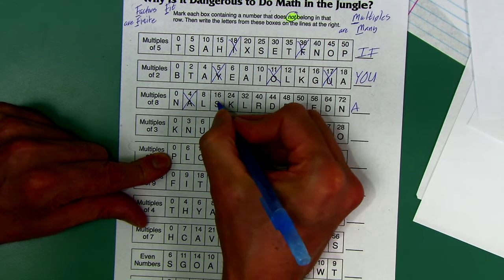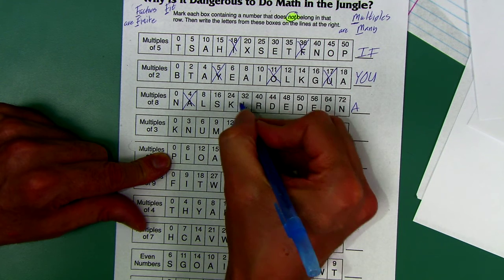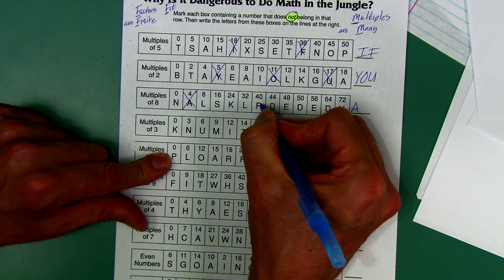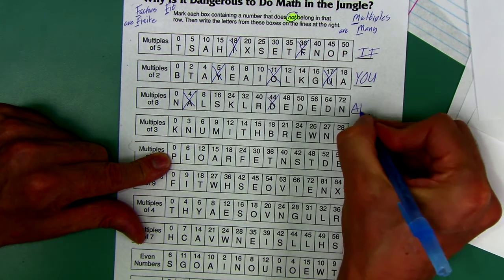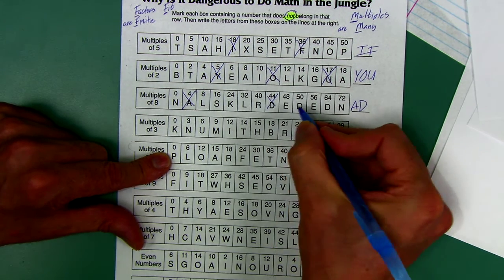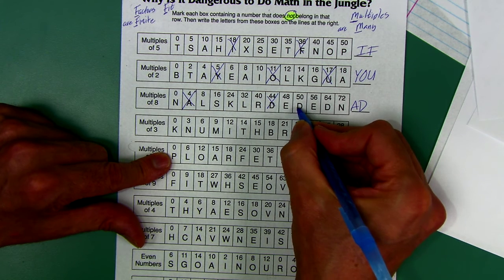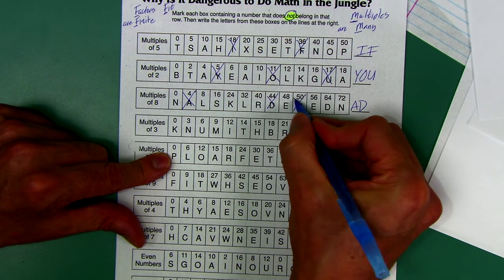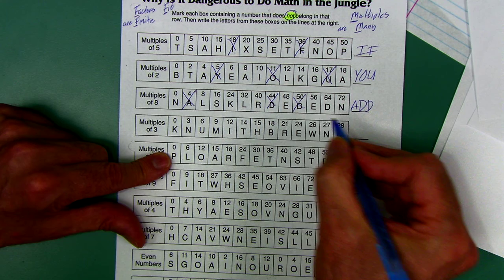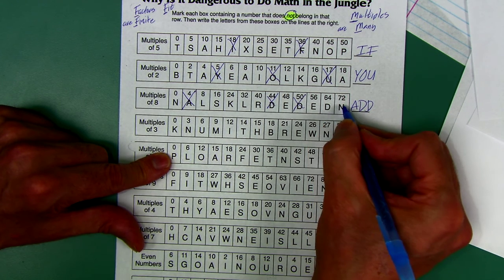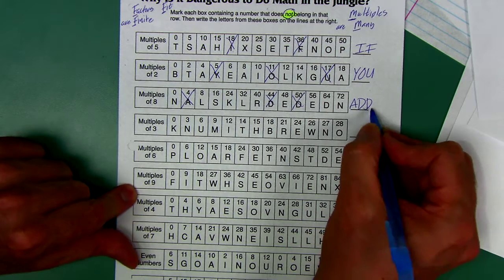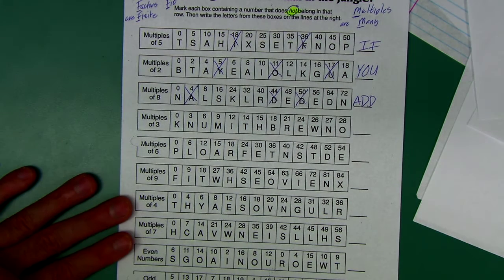8, 16, 24. 24 and 8 is 32. 32 and 8 is 40. That's 5 times 8. 6 times 8 is 48. 44 isn't going to work. 48 does. 48 plus 8 is not 50. It's 56. So that 50 isn't going to work. And 64 is 8 times 8. Fell on the floor. Picked it up. 64. 8 times 9 is 72. So that is the third word if you add.